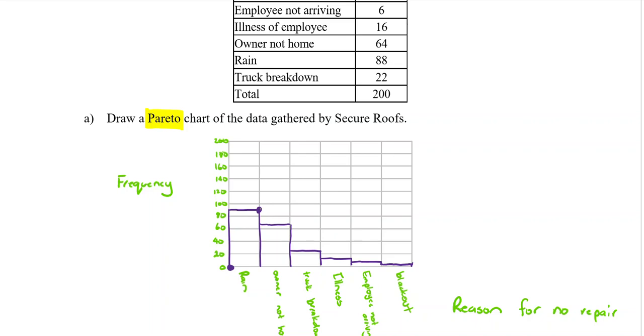We have 88 so far, and we're going to add on the 64, which means we're at 152. So 152 will be about there. Then we're adding on the truck breakdowns, 22, which takes us to 174. So 174 is about there. Then we're adding on illnesses, plus 16, which is 190.